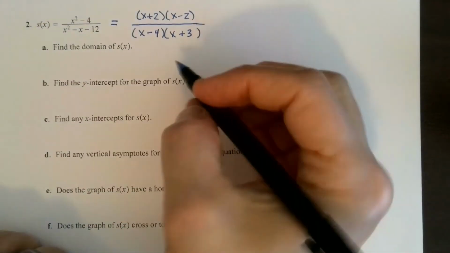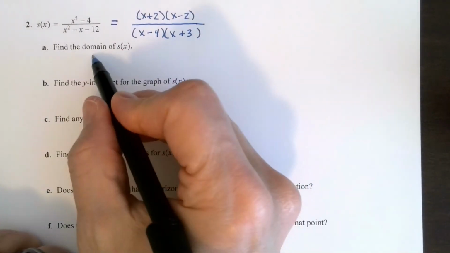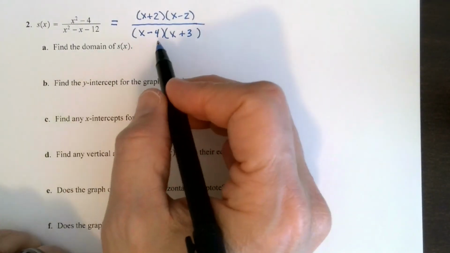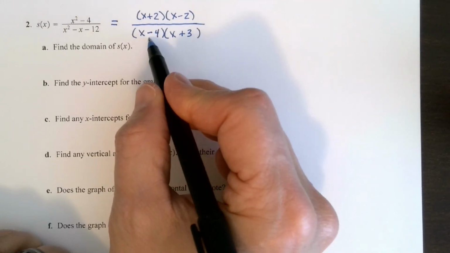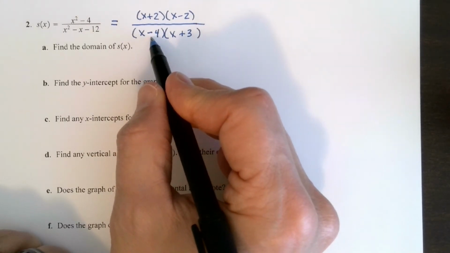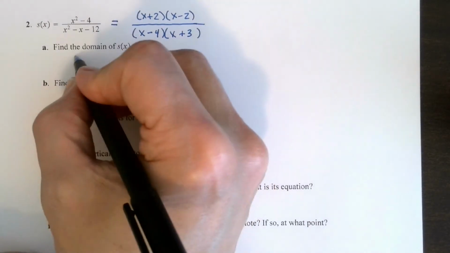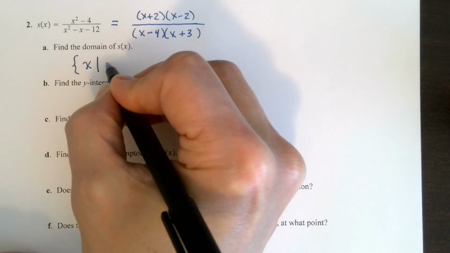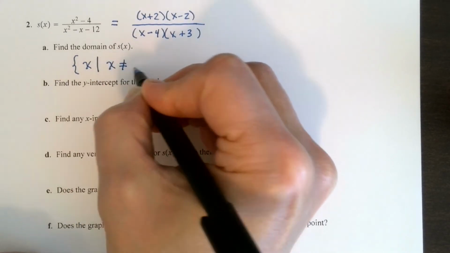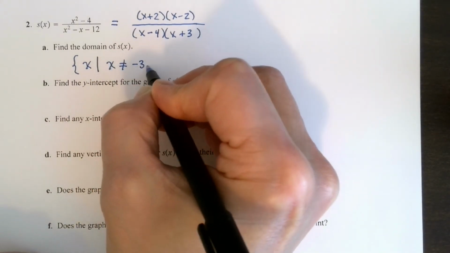All right, now I'm ready for the domain. What's the domain? It's all real numbers x that make this a real number output. So obviously it's not going to be a real number output if x is 4 or negative 3, because I would be dividing by 0. So the domain is all real numbers x such that x is not equal to negative 3 or 4.